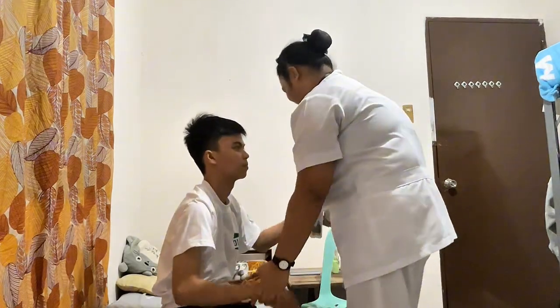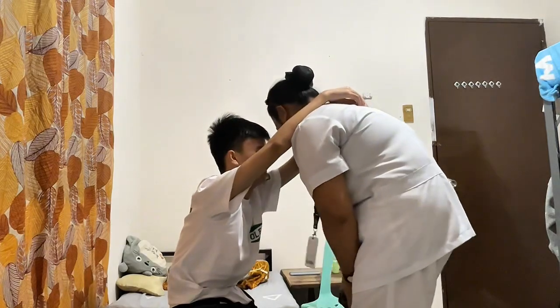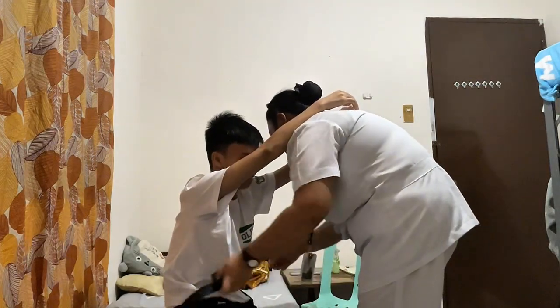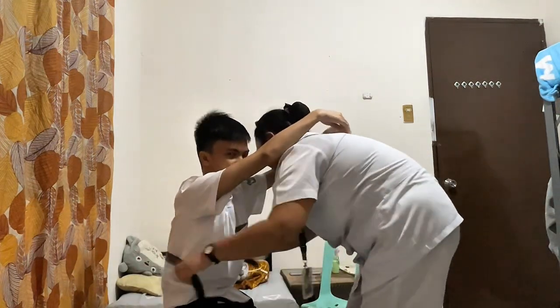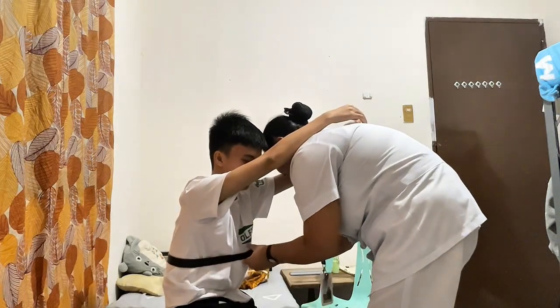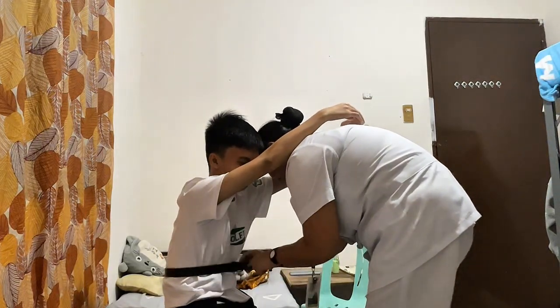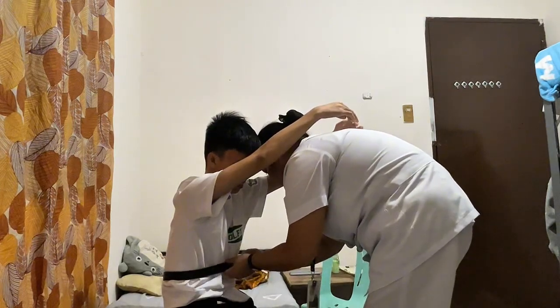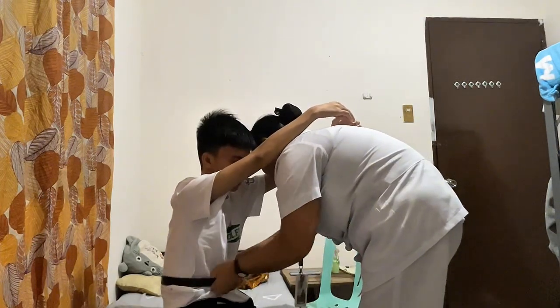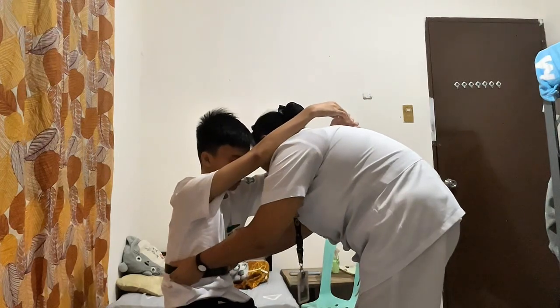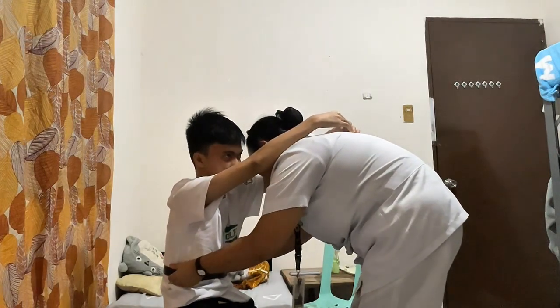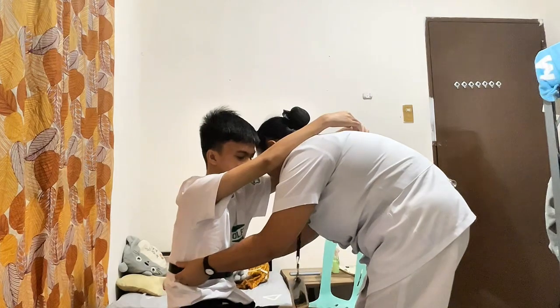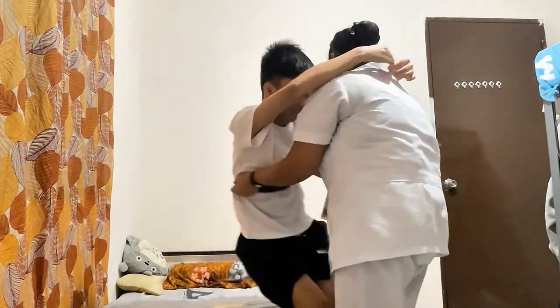Okay. I will now put the transfer belt on the patient. And I will now carefully lift the patient to the chair.